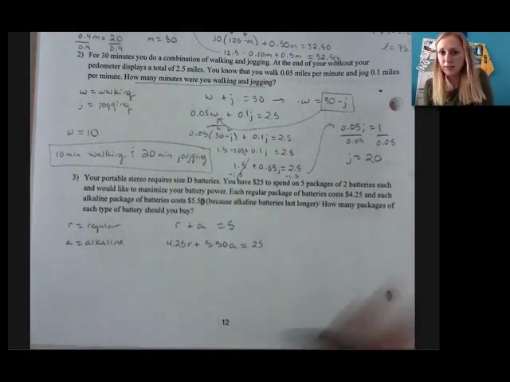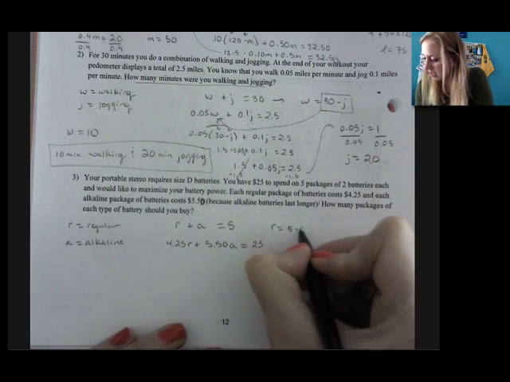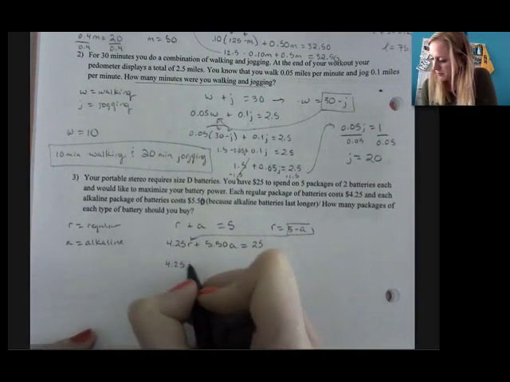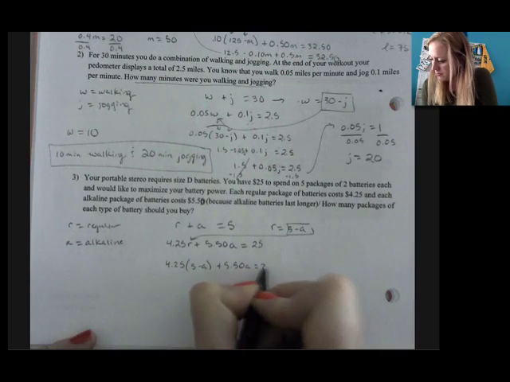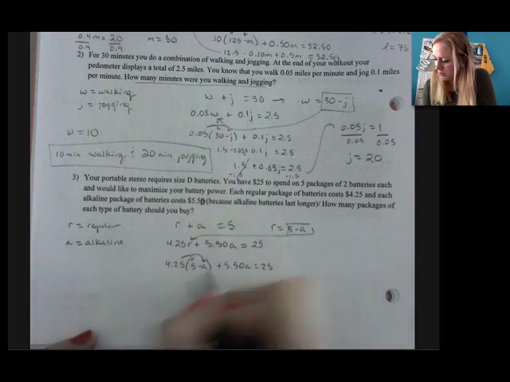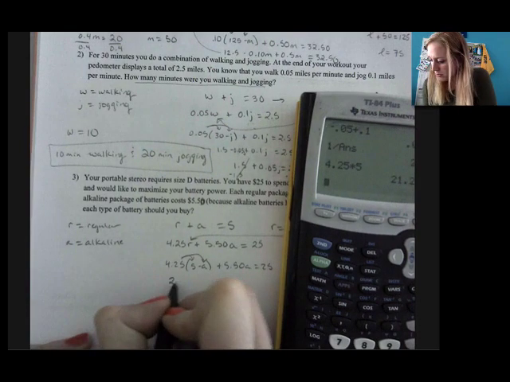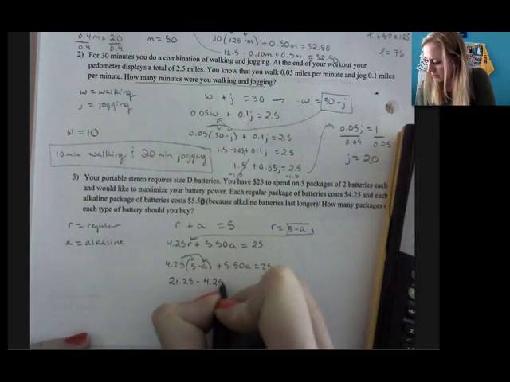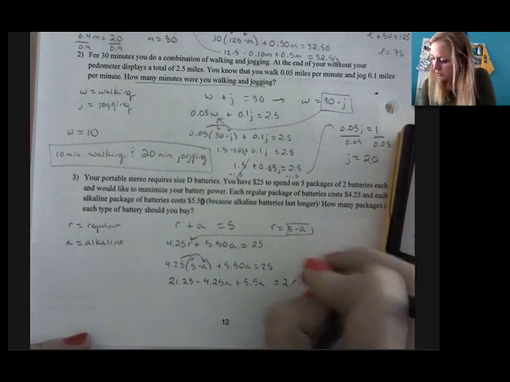All right, so again, I'm going to do substitution here, you guys. I'm going to say R equals 5 minus A. Take that and substitute in for R. Distribute. So I have 4.25 times 5 is 21.25, minus 4.25A plus 5.50A equals 25.